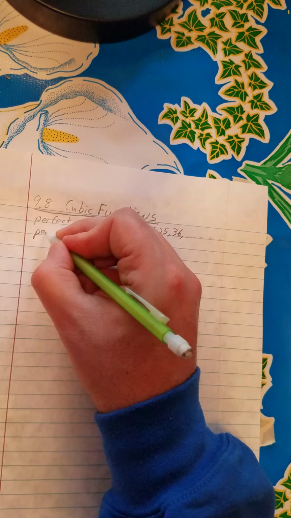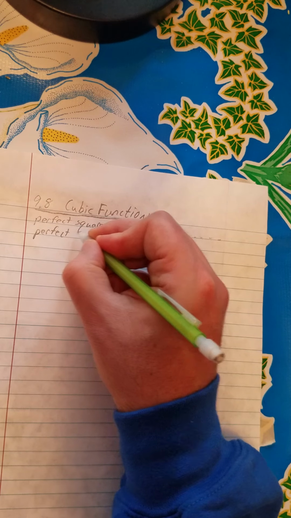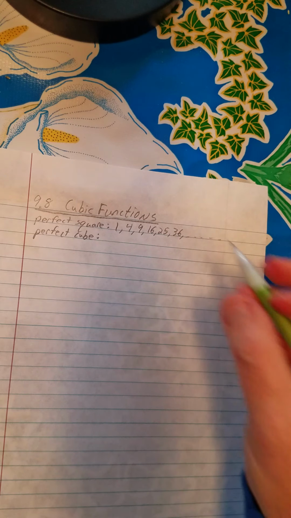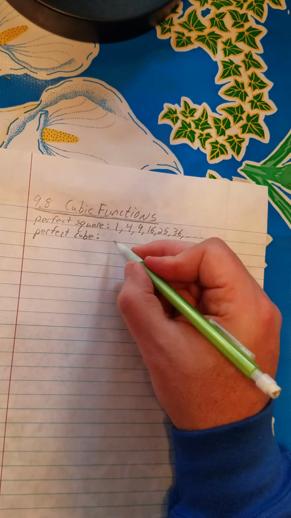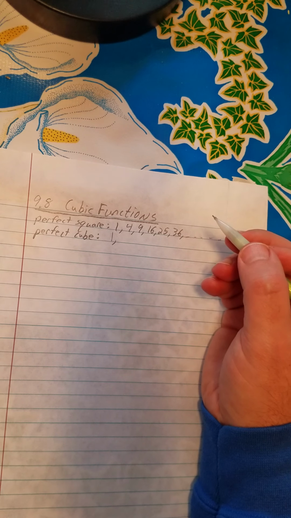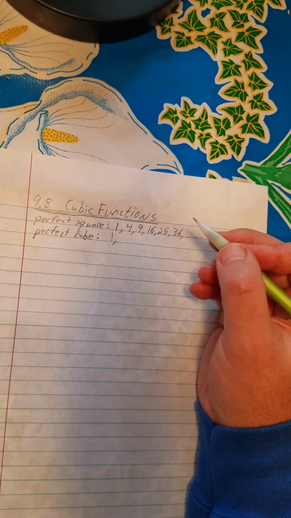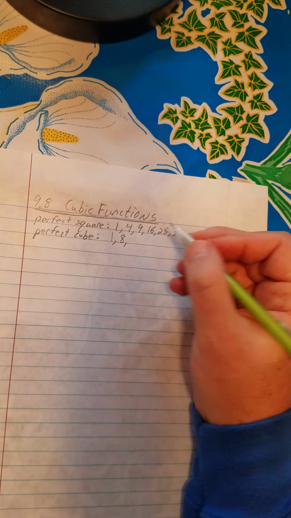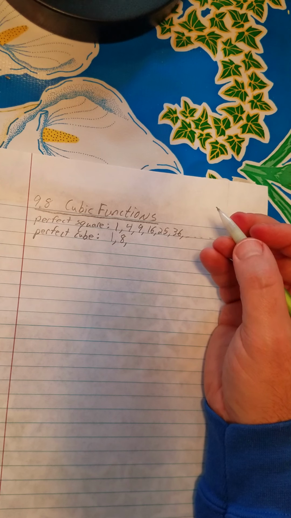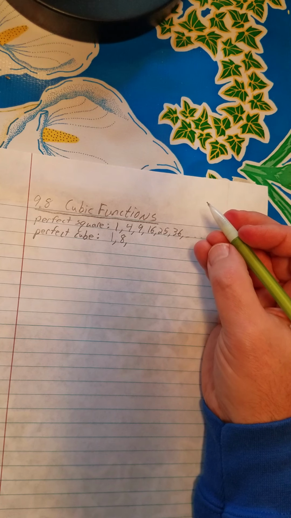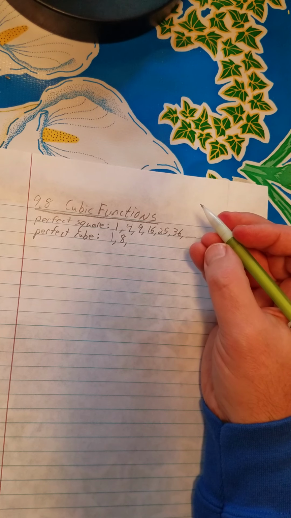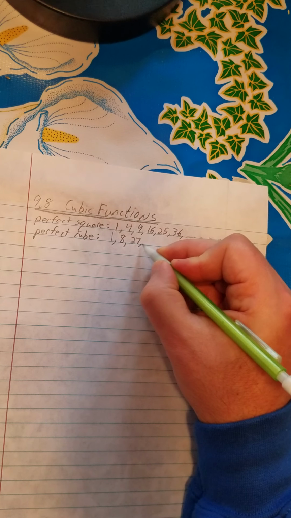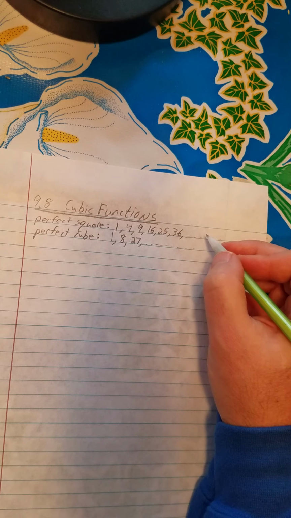We also want to talk about what are called perfect cubes. That would be a number times itself times itself. We'll just list a couple of them. 1 times 1 times 1 is 1. 2 times 2 times 2 is 8, or 2 cubed is 8. Let's do one more. 3 cubed, which would be 3 times 3 times 3. Well, 3 times 3 is 9, and 9 times 3 is 27. So this also goes on forever, too. All right.